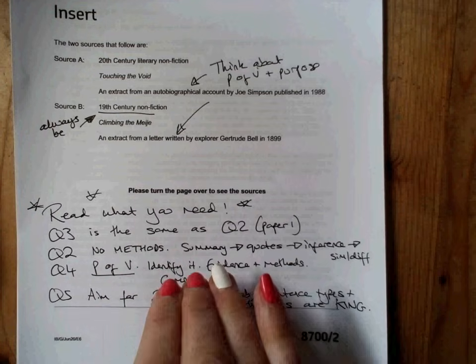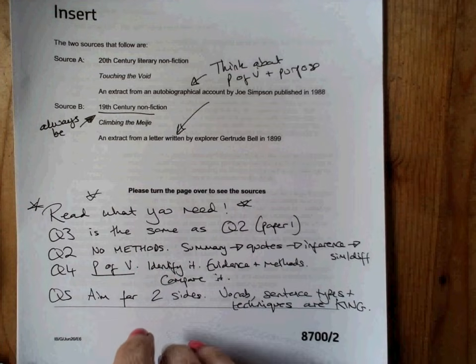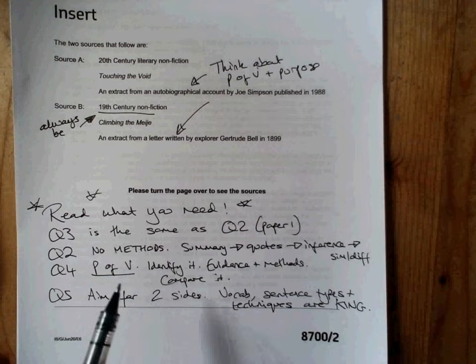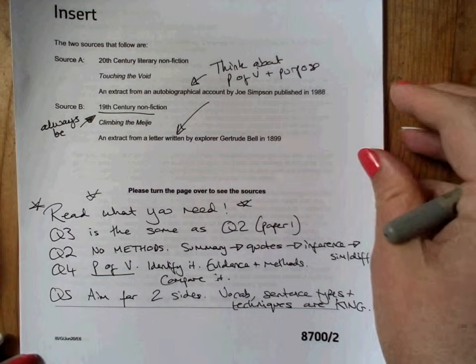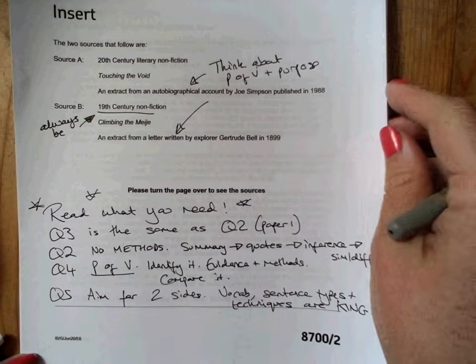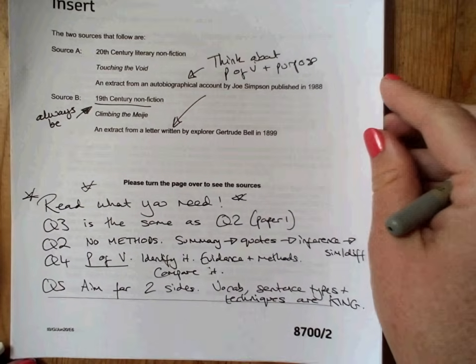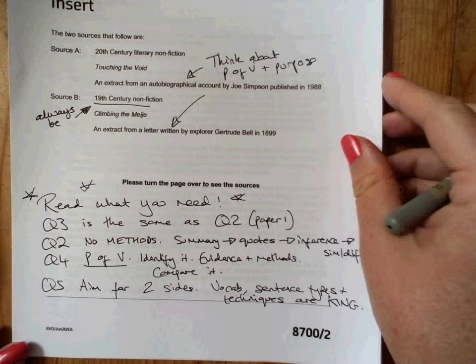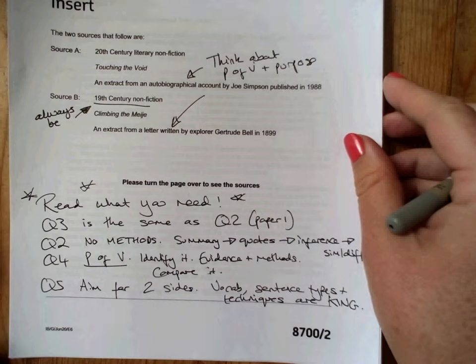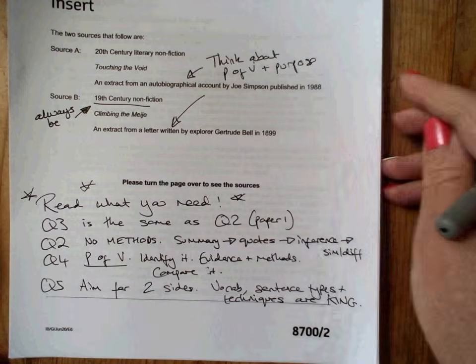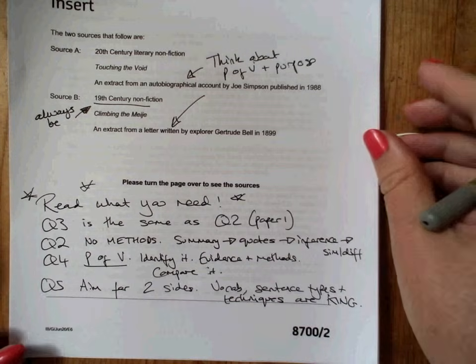It just stops you getting confused. Other bits of advice is that question 3 is just the same as question 2, paper 1, a language question, marked in exactly the same way. Question 2 we know is no methods. And what we're looking for is you to sum things up with quotes and make some inferences, and then some connections, some similarities, or it could be differences.